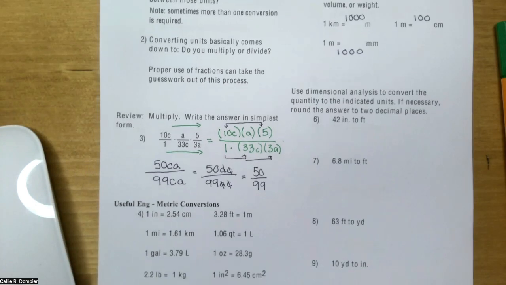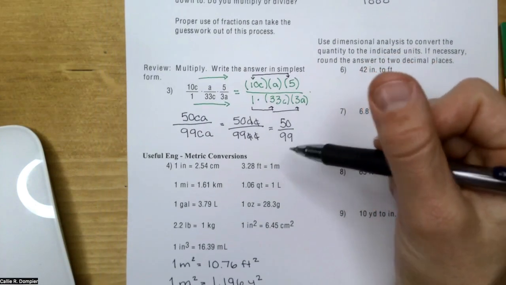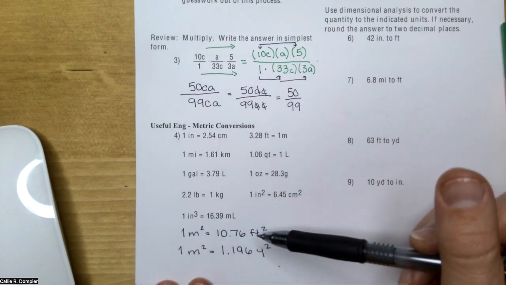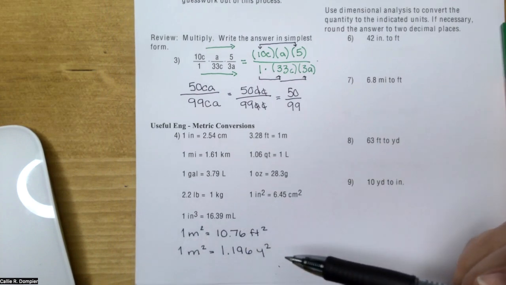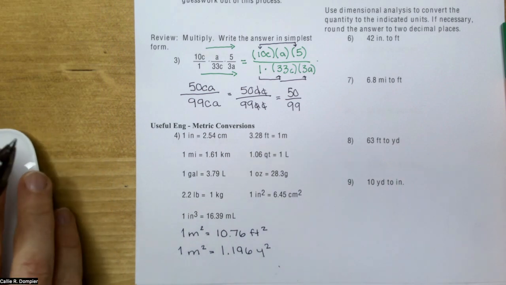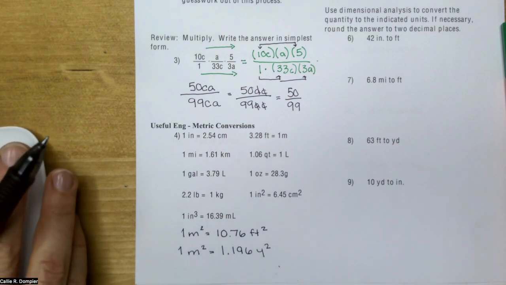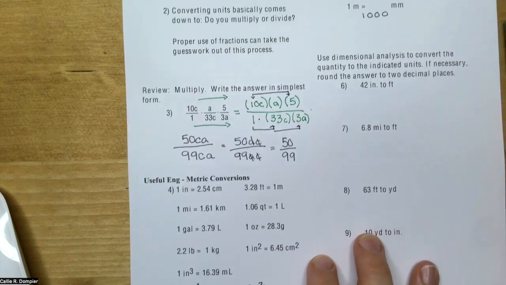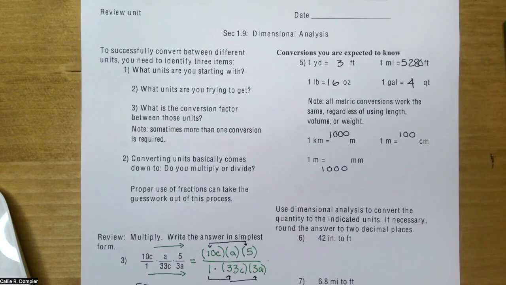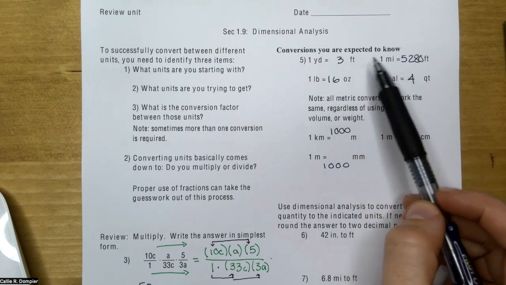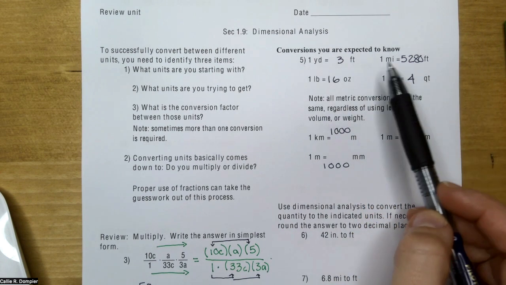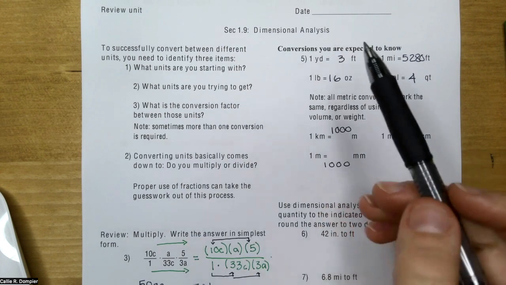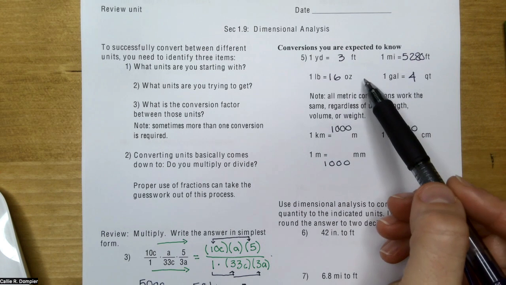Good. So that's what we're going to be using. We're also going to be using conversions. Here are your conversions. I added 2. 1 meter squared is equal to 10.76 feet squared, and 1 meter squared is equal to 1.196 yards squared. This is the information we're going to use to do our conversions. Here are a few more. A yard is 3 feet, a mile is 5,280 feet, a pound is 16 ounces, and 1 gallon is 4 quarts. So these are English conversions.